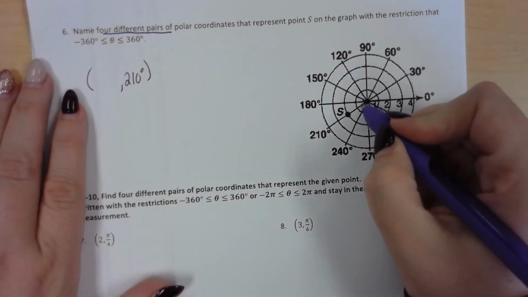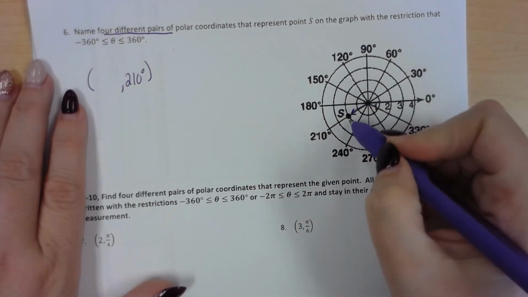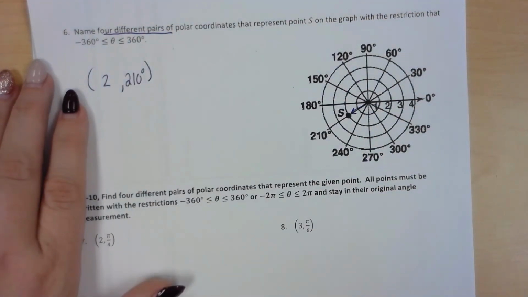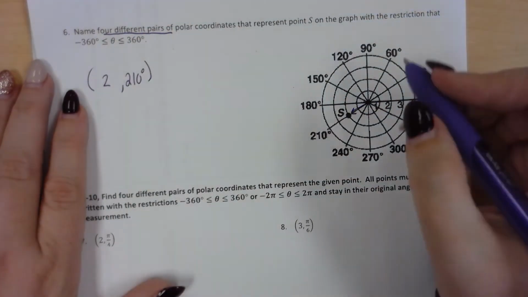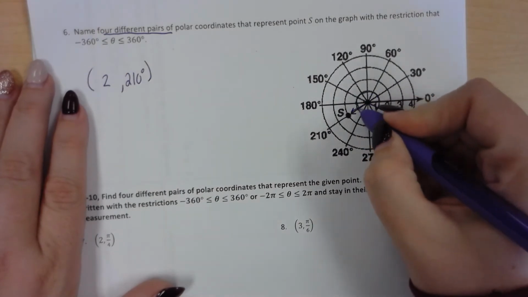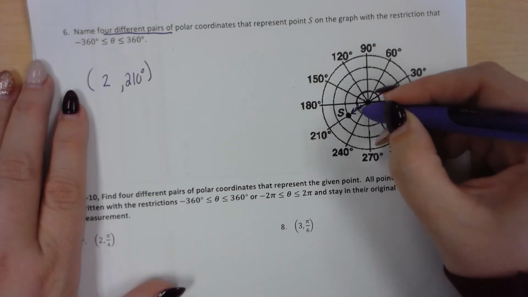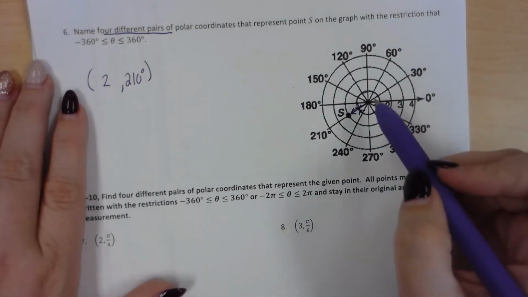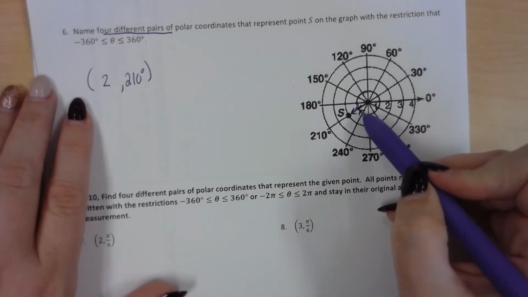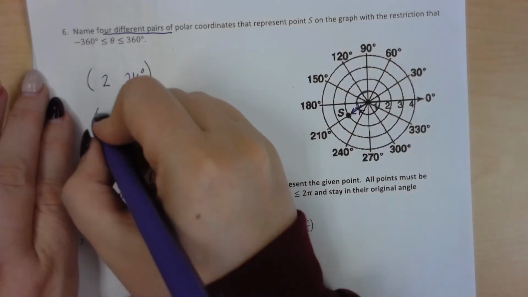And it moved 2 towards 210. So it's 2 comma 210. Now that's the angle here in the positive direction. Couldn't I also name 210 in the negative direction? Okay, if I named 210 in the negative direction, then that would be negative 150.